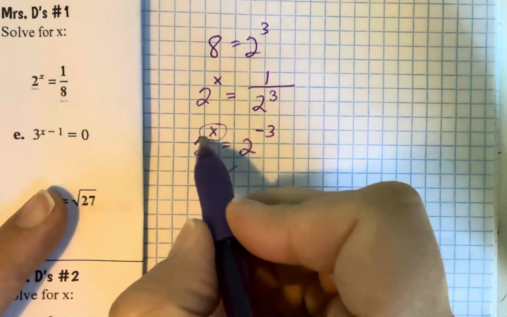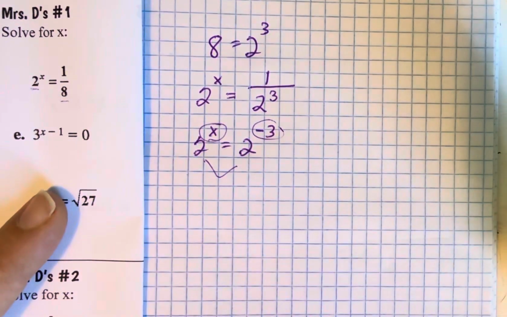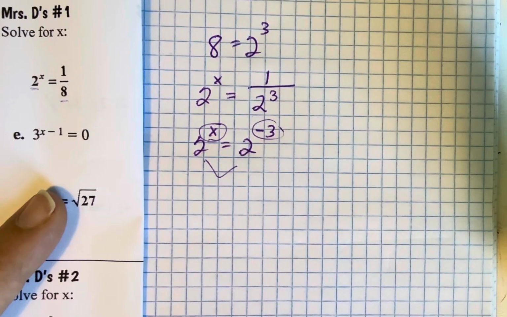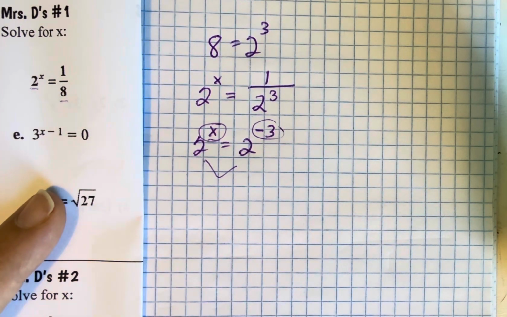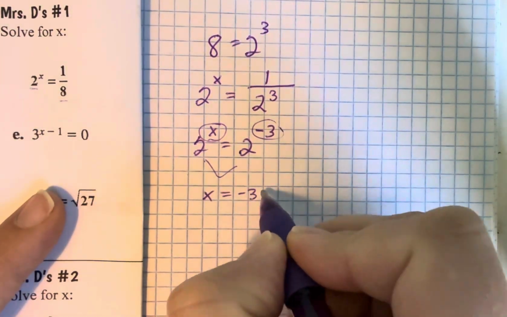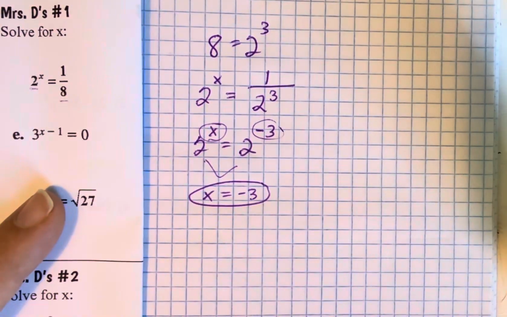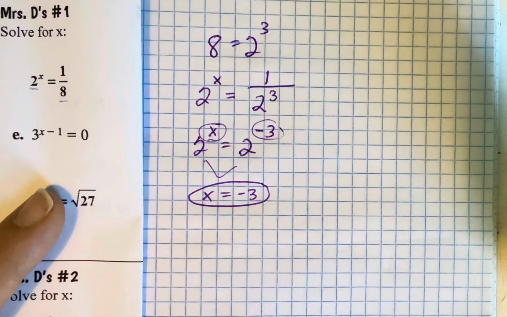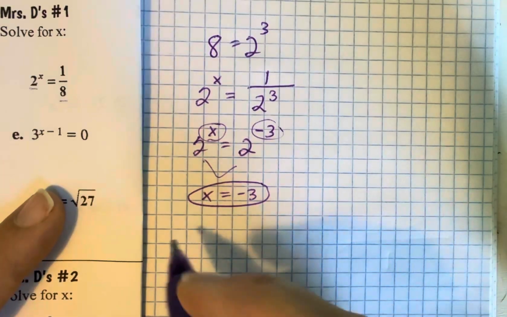And now I can write an equation that says that if my bases are common in an equation, so must my exponents be. So now I have my equation, x equals -3, and there's really nothing else to do with it from there. So we're going to leave that alone. Ta-da! So that was the first one.